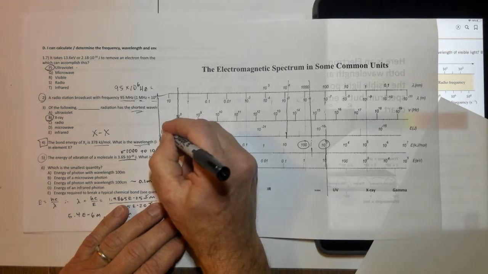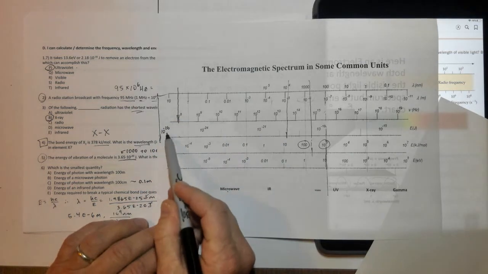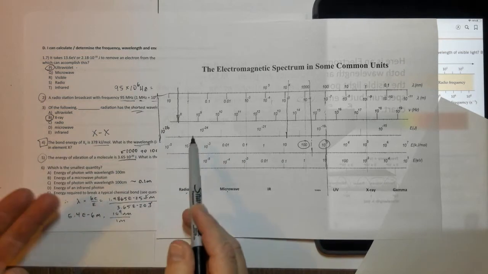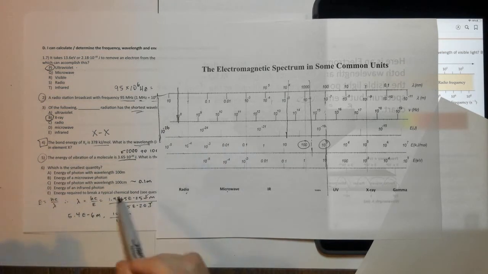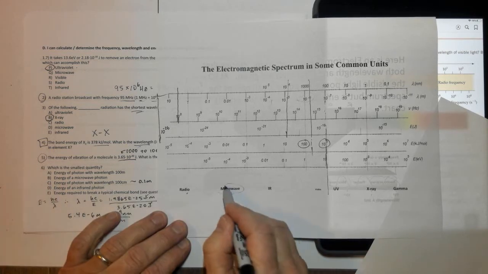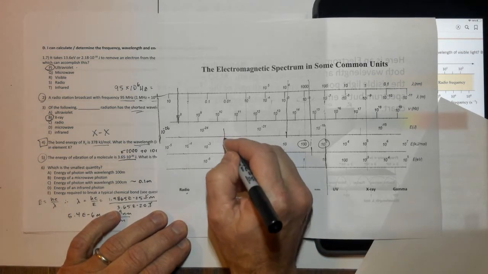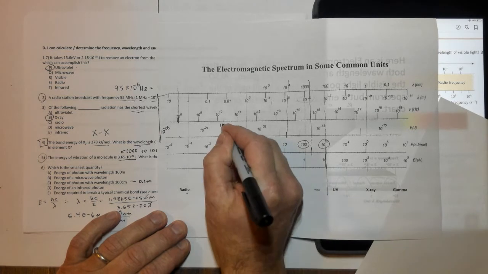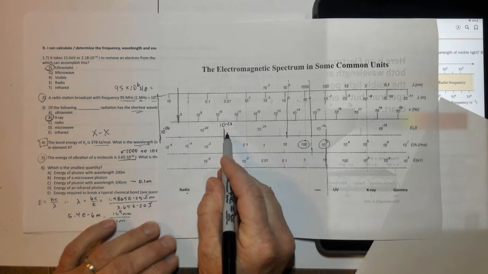You'd be like 10 to the negative 26th. That would be the smallest one way over here to the left, unless we find something with a larger wavelength than that. Okay, let's see, an energy of a microwave photon. So here are the microwave photons right here. So those would be somewhere in here, like 10 to the negative 23rd or so.